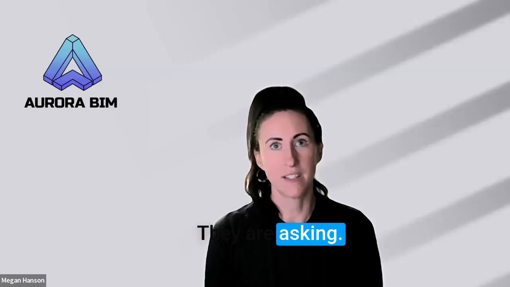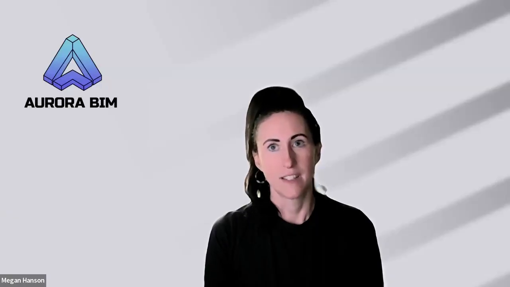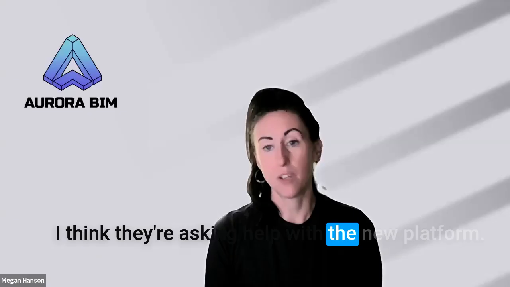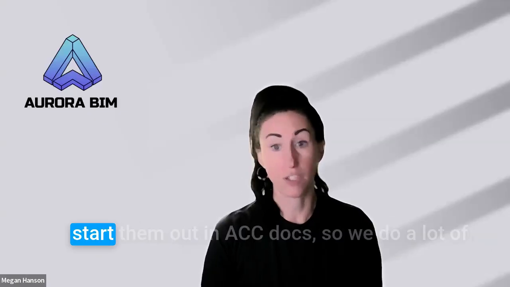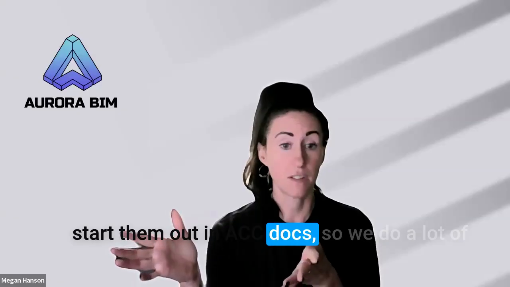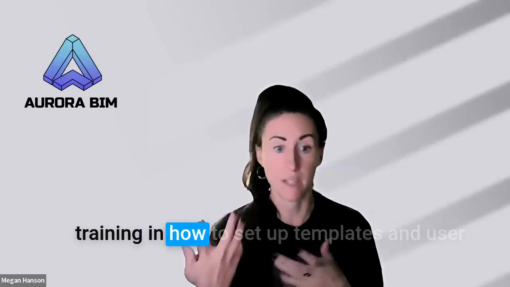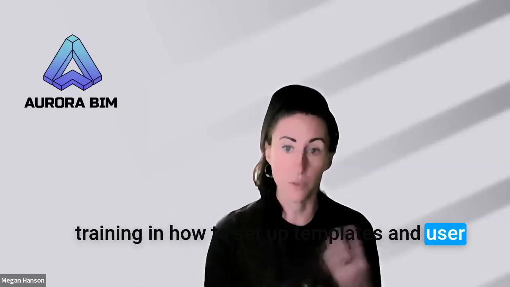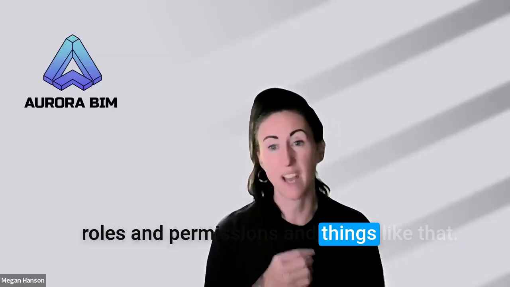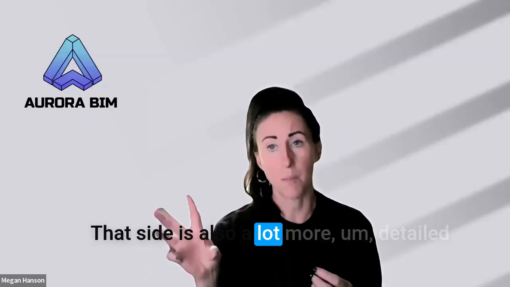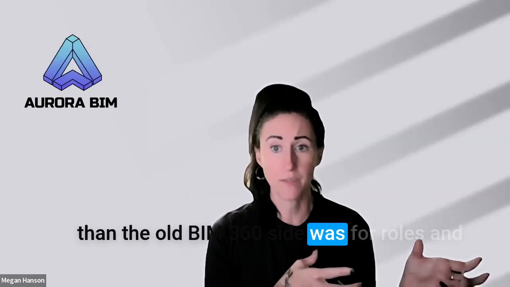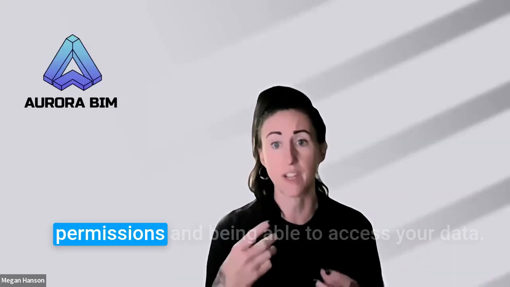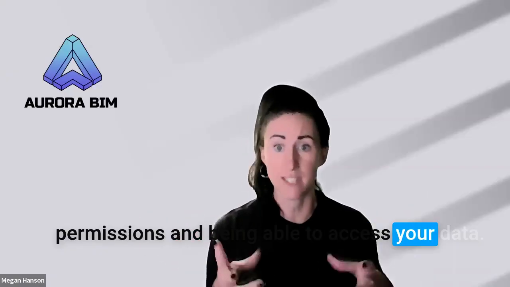I think they're asking for help with the new platform. A lot of the new clients that we onboard, we start them out in ACC docs. So we do a lot of training in how to set up templates and user roles and permissions and things like that. That side is also a lot more detailed than the old BIM 360 side was for roles and permissions and being able to access your data.